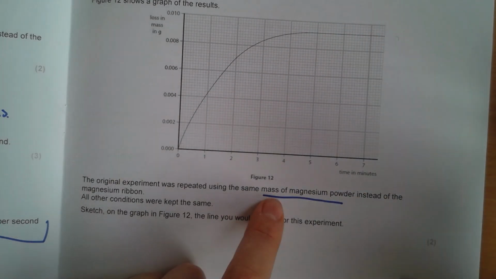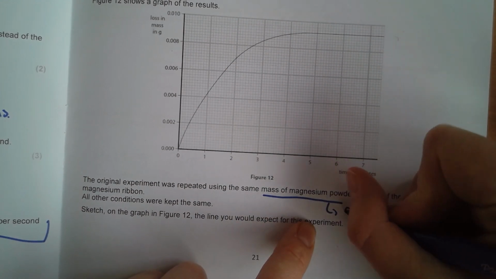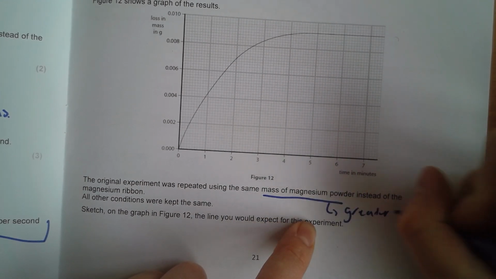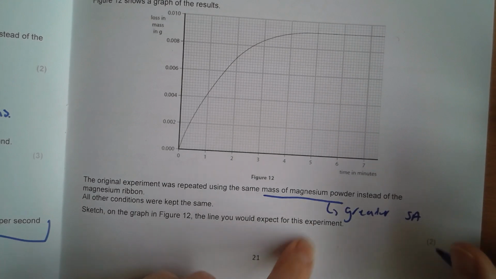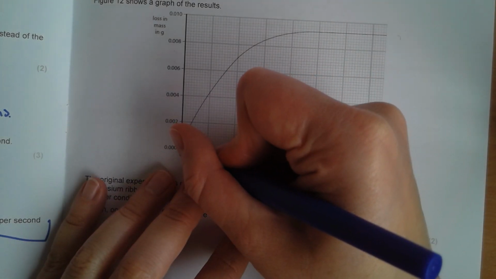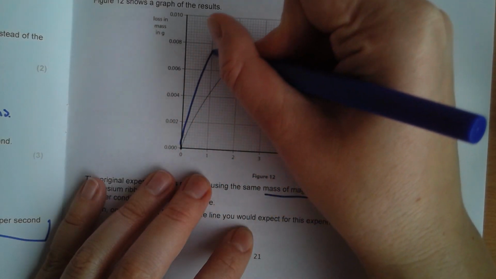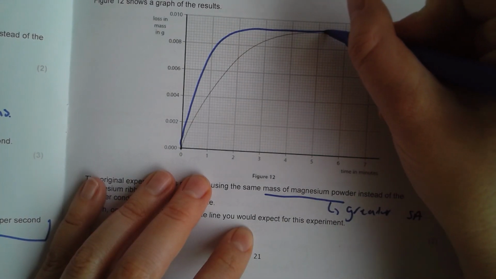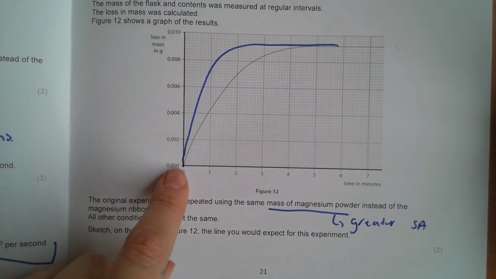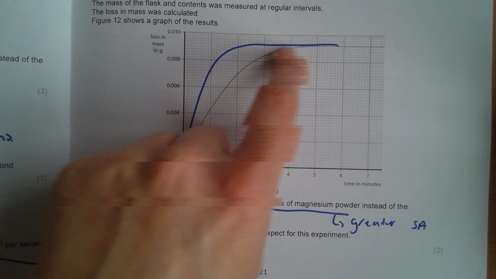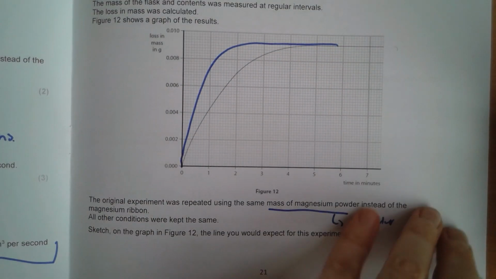But because a powder, smaller pieces, has a greater surface area, I'm going to get a faster rate of reaction, which means my line should be a lot steeper, and I should be drawing it on the left. All right, and make sure you're drawing it to the left, you're showing it steeper, but it levels off at exactly the same place. You're not making more just because it's faster.